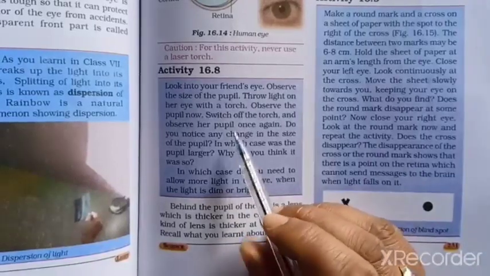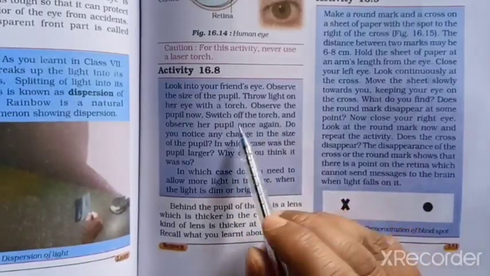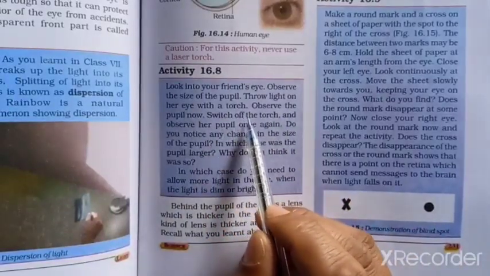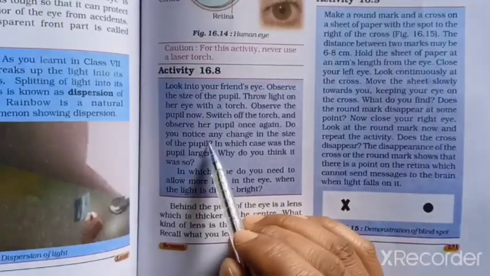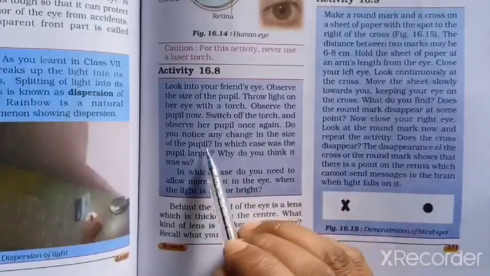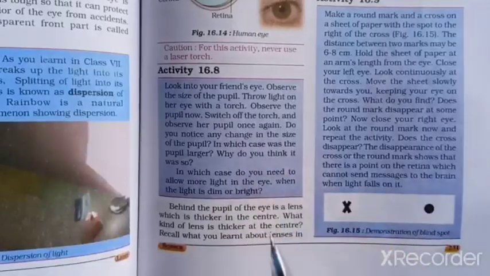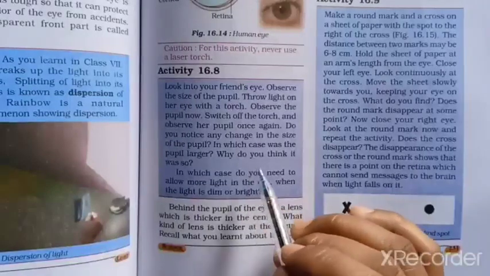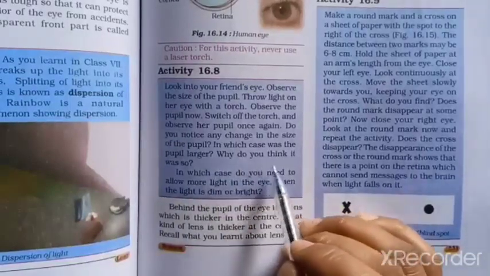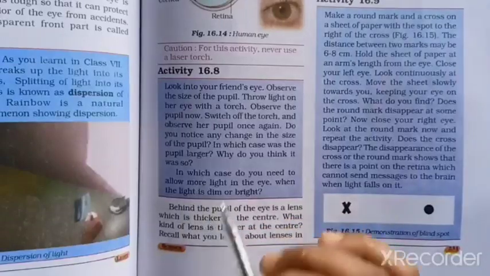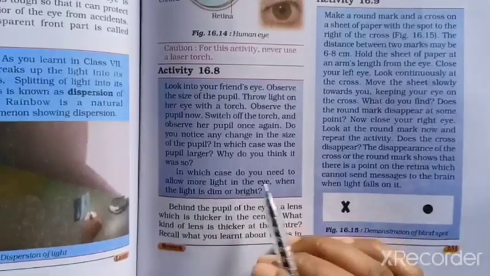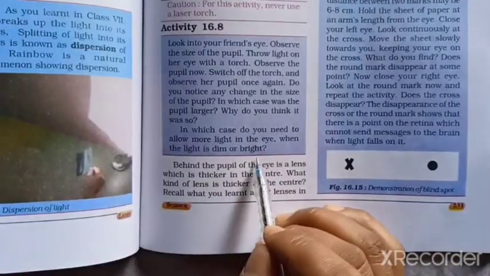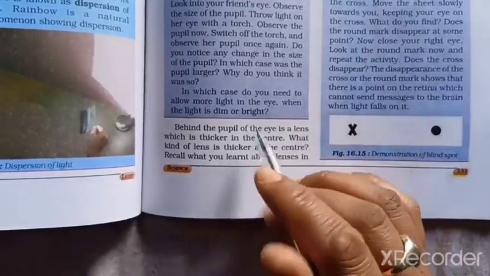So look into your friend's eye and observe the size of the pupil, and throw light on her eye with a torch. Observe the pupil now, then switch off the torch and observe her pupil once again. Notice any change in the size of the pupil. In which case was the pupil larger, and why do you think it was so? In which case do you need to allow more light into the eye, when the light is dim or bright? So this is an activity.